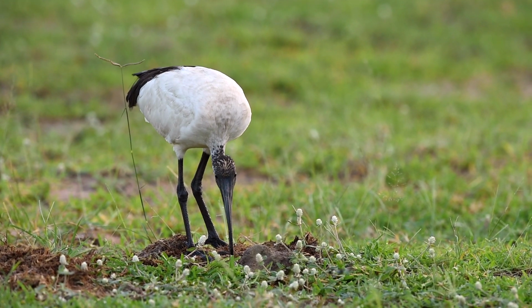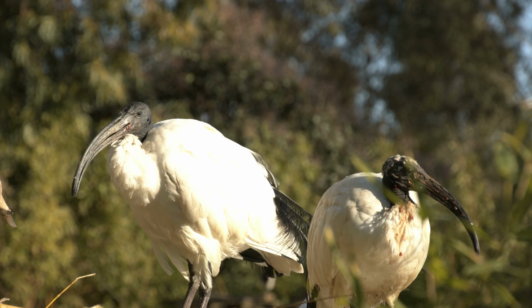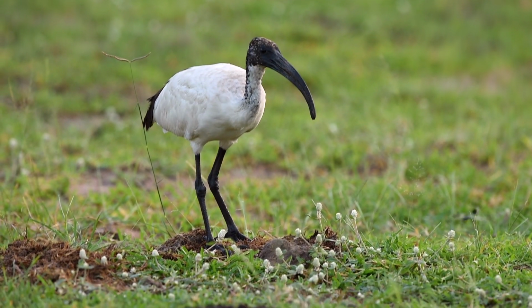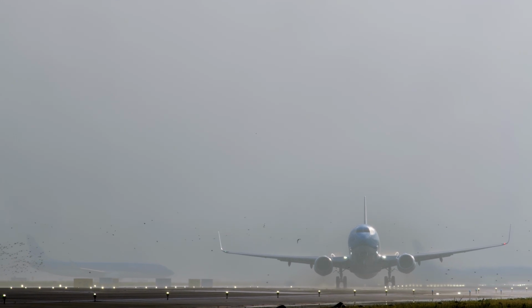So I think everybody's favorite bird, the ibis or the bin chicken, is actually a perfect example. Ibis prefer to forage in open environments. They're not fans of long grass. So simply by growing the grass around airports longer, you can discourage ibis from feeding in the vicinity, and then that mitigates the risk of them striking planes.